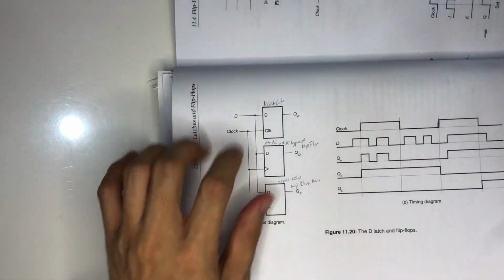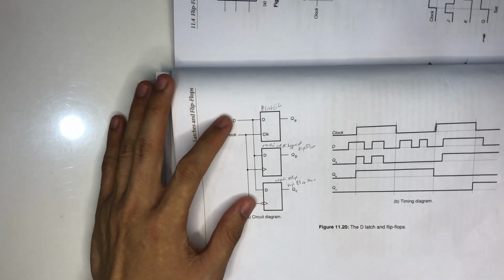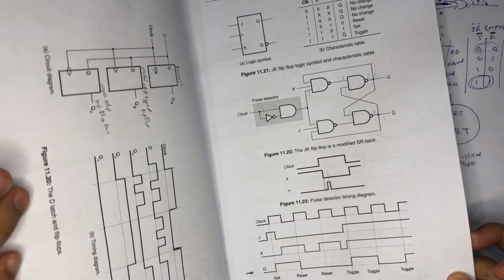We'll touch this later on, so that you are not confused. We just proceed first with your JK flip-flop.